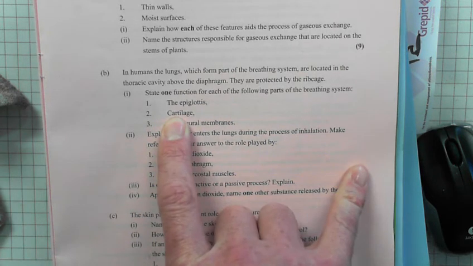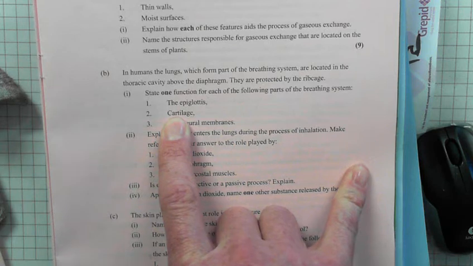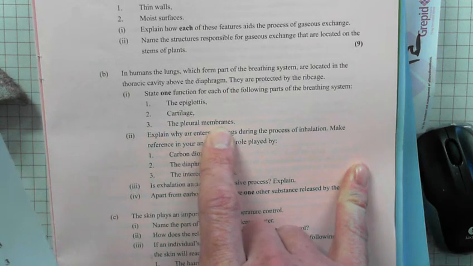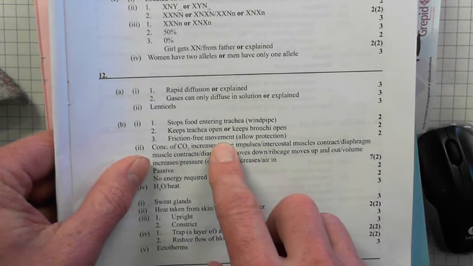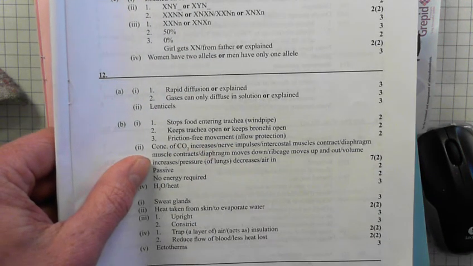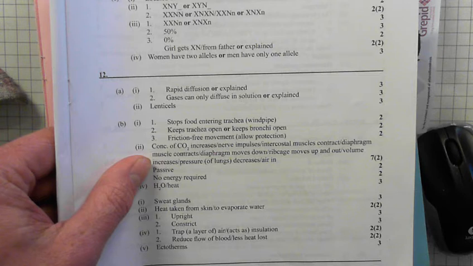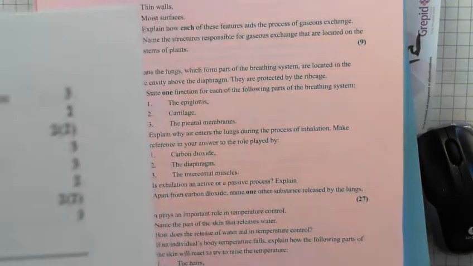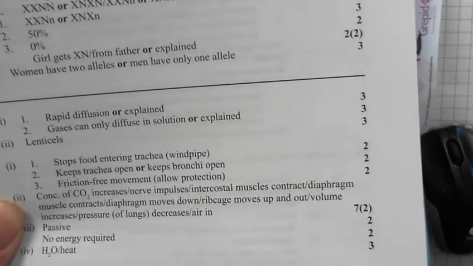Cartilage keeps the trachea open. Number 3, the pleural membranes. So they allow friction-free movement. So you have a pleural membrane around your lungs, and you have another pleural membrane attached to your rib cage. So when you breathe, it prevents friction.